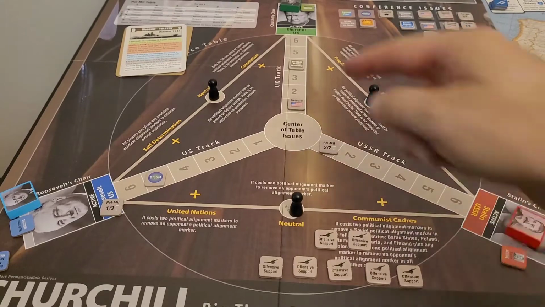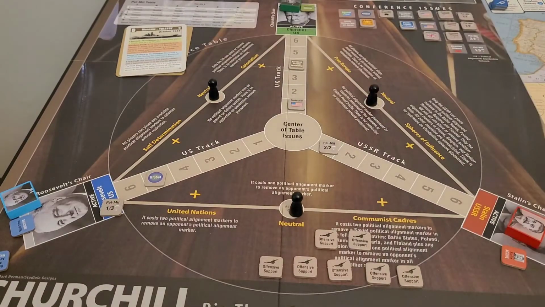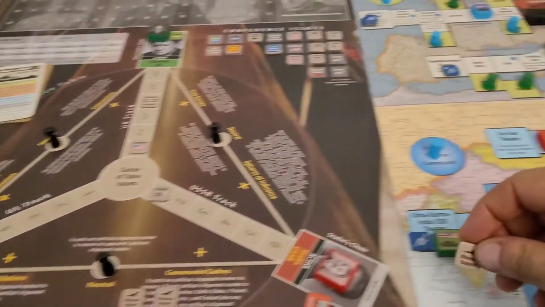Due to the conference card, if you remember that from back then, I must use one of my 5 production to support the CBI theater. So one of my 7 offensive support markers is placed in Burma.